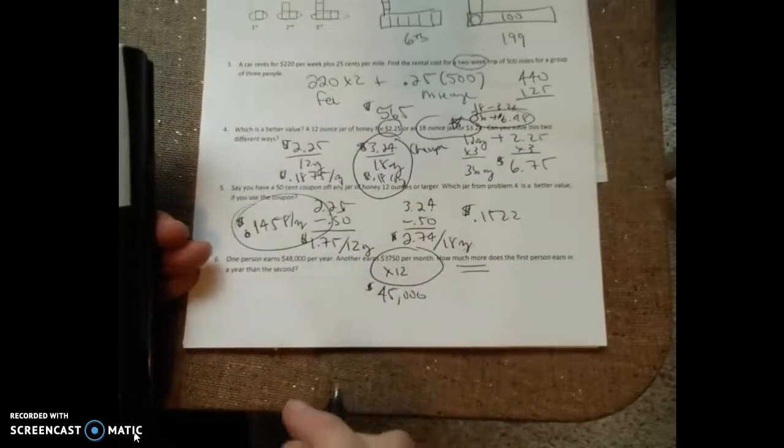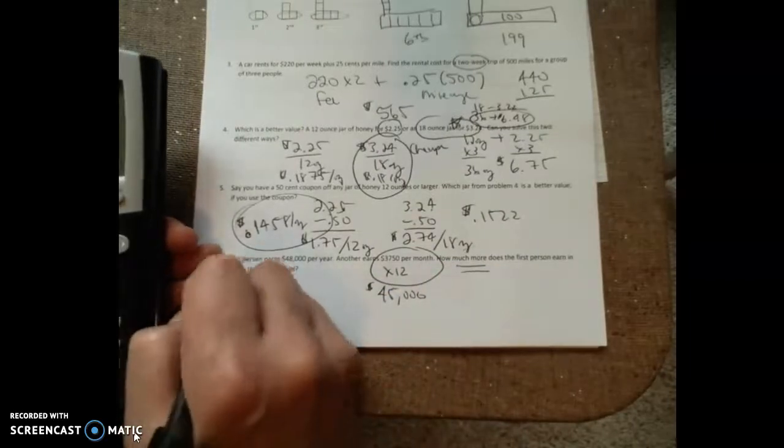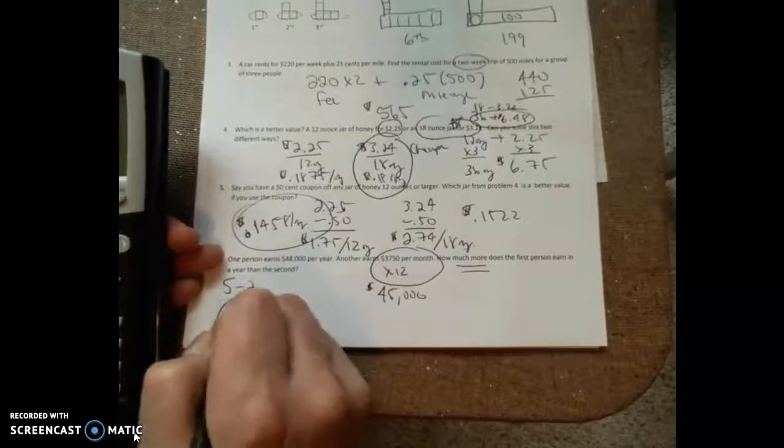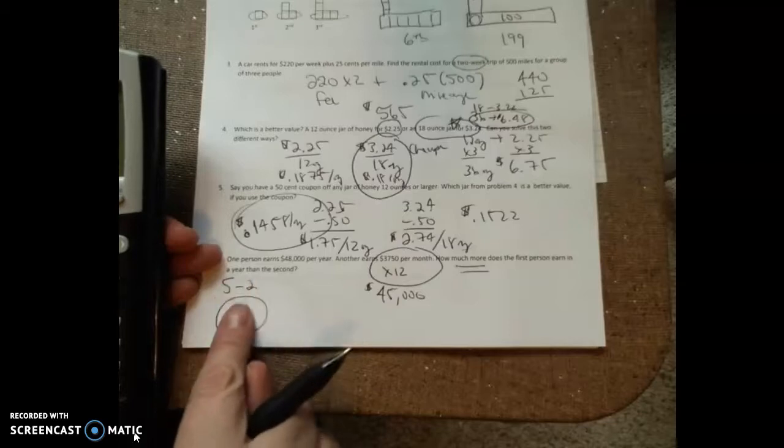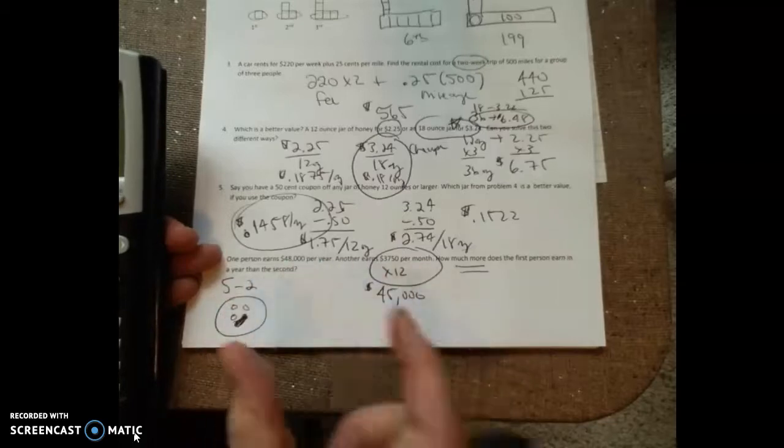And again, one definition of subtraction is like 5 minus 2. Like I have 5 cookies and I eat 2 of them. How many cookies are left? Kind of a takeaway idea. But the other definition of subtraction is the difference.